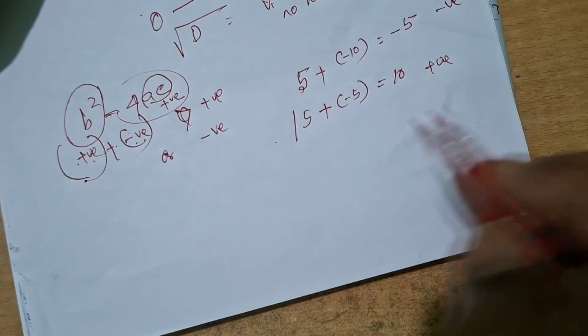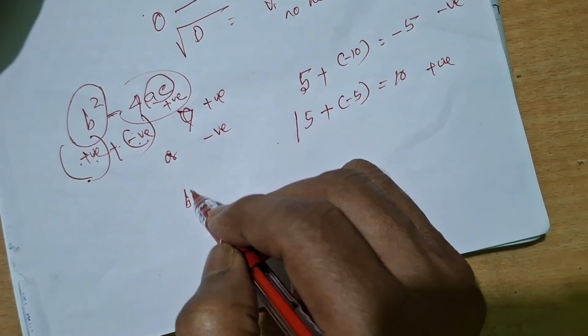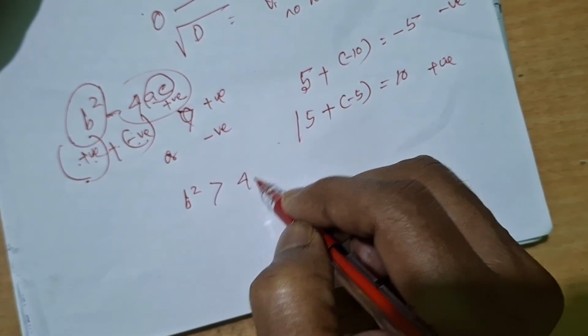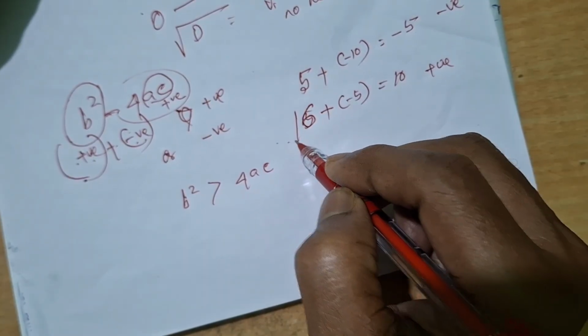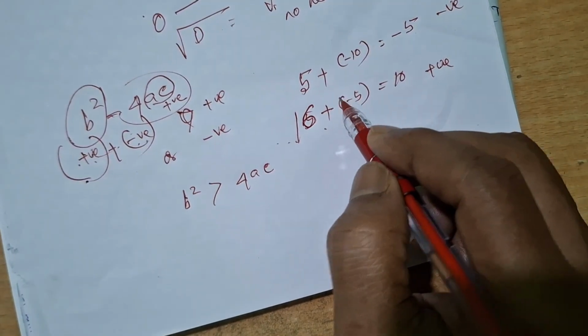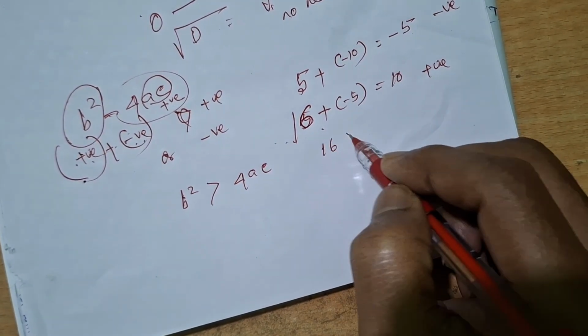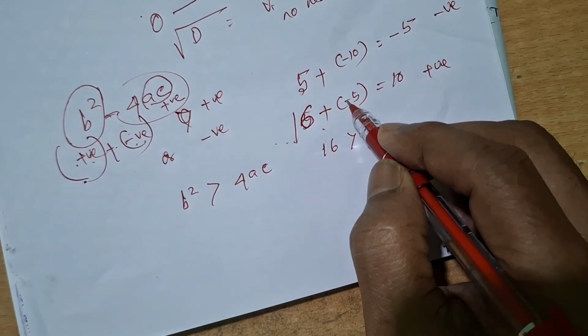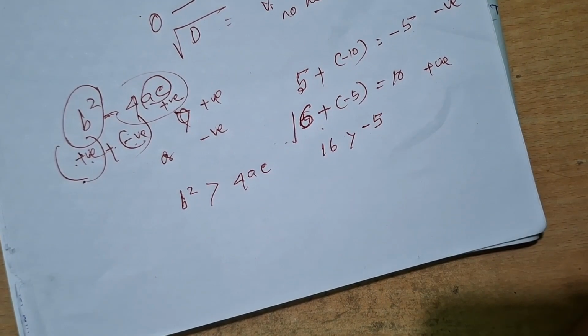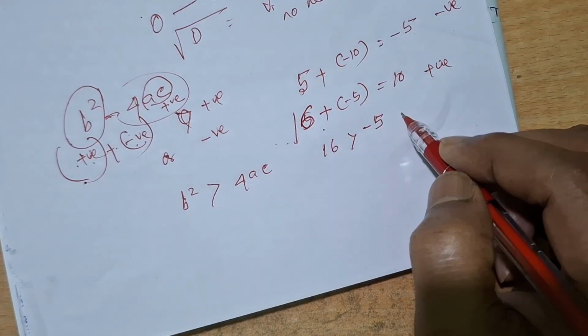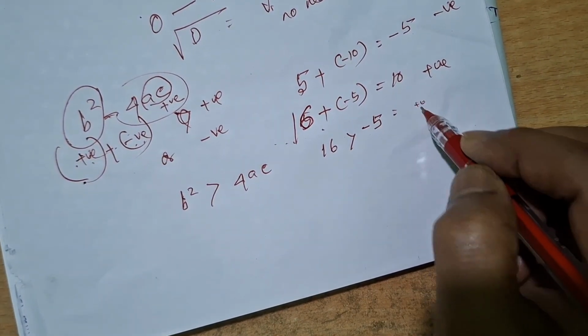How will we derive this? If b square is greater than 4ac, suppose b square is 16, and 16 is greater than 4ac, then b square minus 4ac is positive.